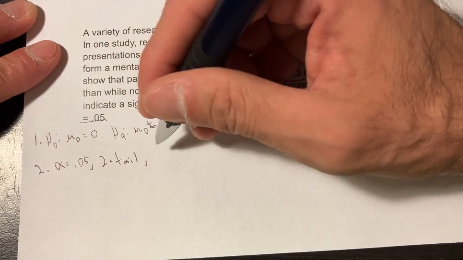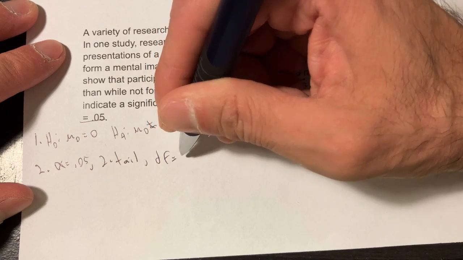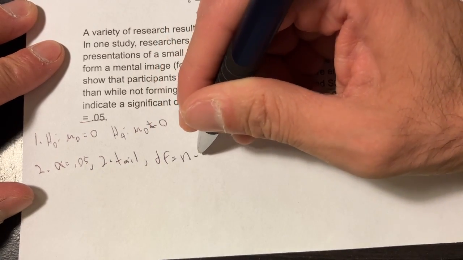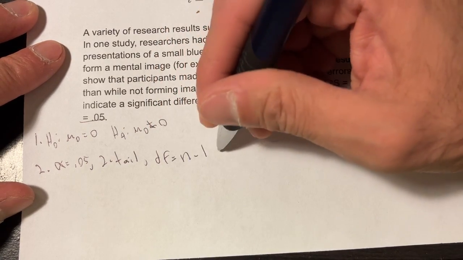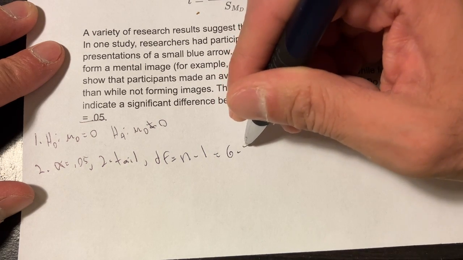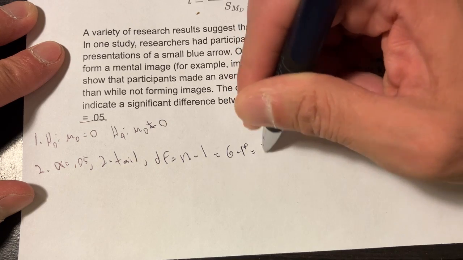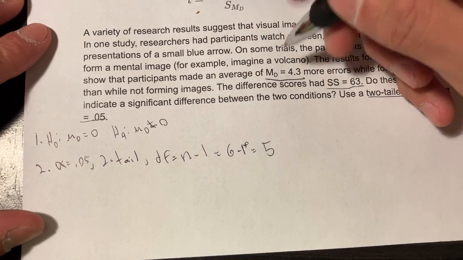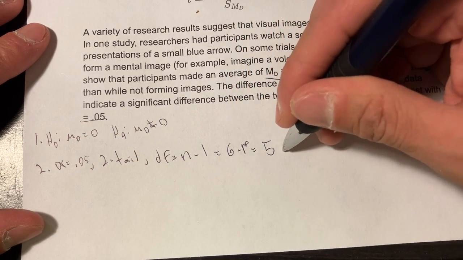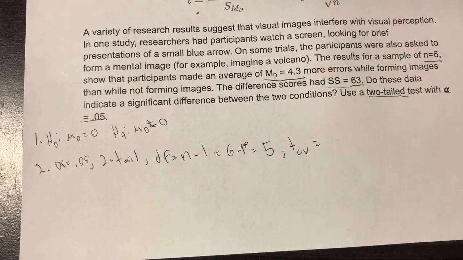And we need to know the degrees of freedom, which is n minus 1. And our n was 6. We have 6 minus 1, which equals 5. Okay, so now that we have this information, we can figure out what the t critical value is. And for this, we're going to need our t-table.